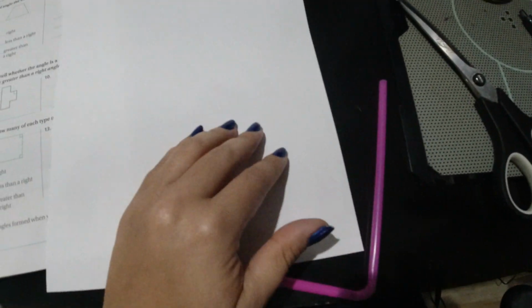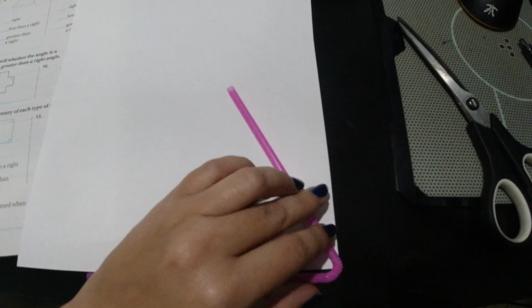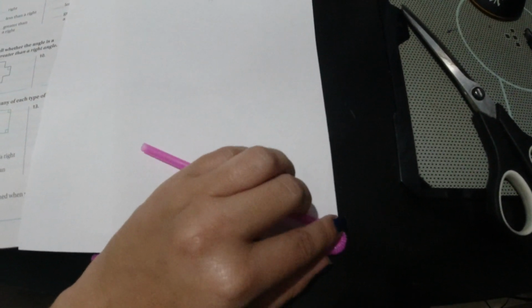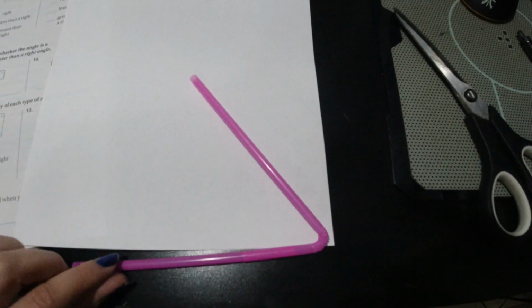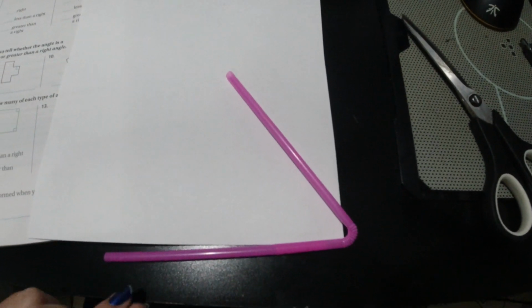Okay, as you can see here, I'm going to put this against the black so you can see it a little bit better. See how this corner is straight? That is a right angle. Okay, when your corner is straight. Anything less than that becomes acute or less than a right angle.